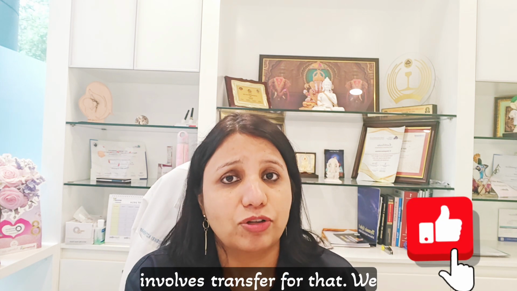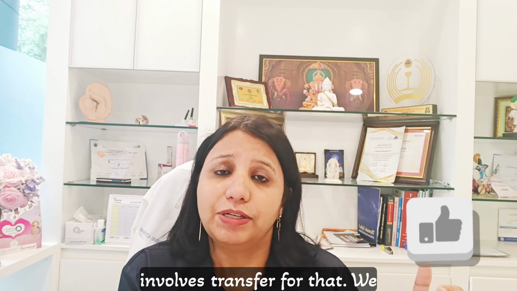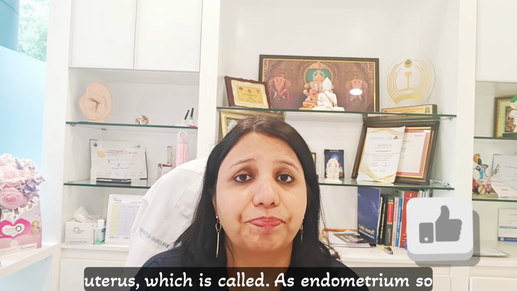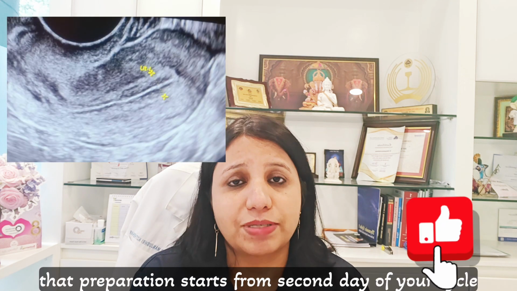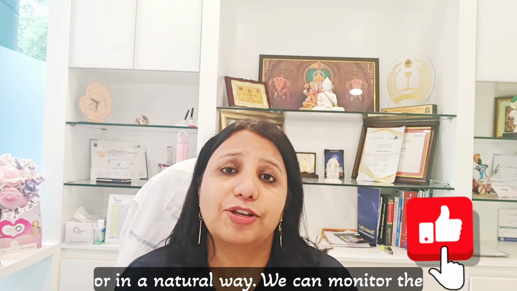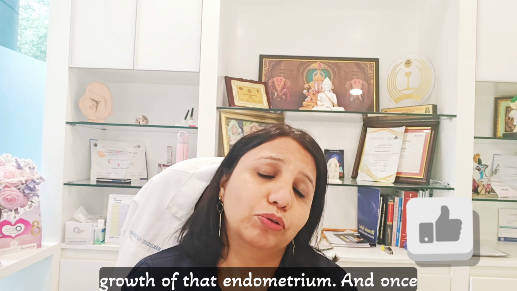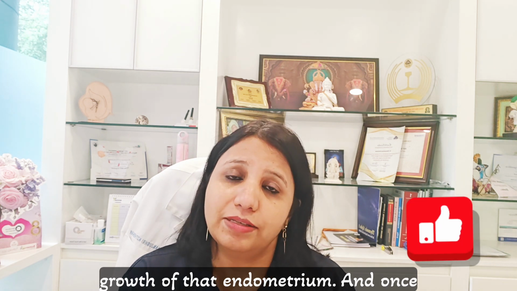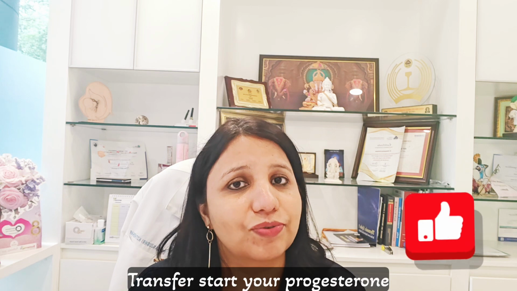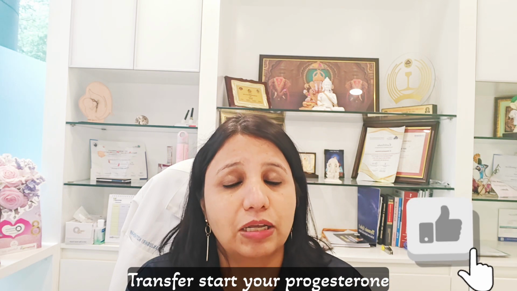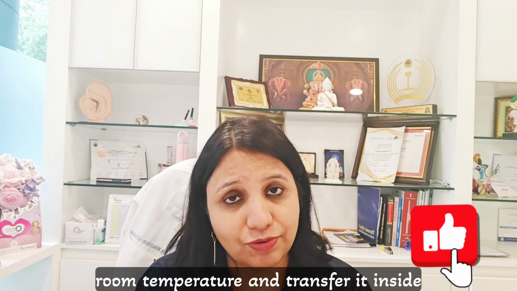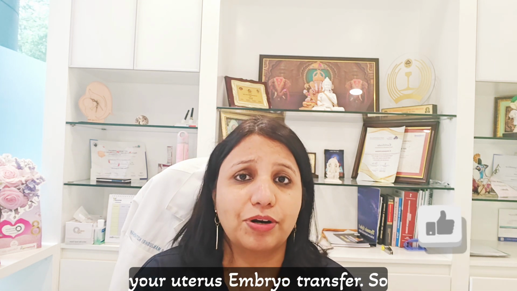The second part involves transfer. For that we need to prepare the inner layer of the uterus, which is called the endometrium. That preparation starts from the second day of your cycle again, either by hormonal tablets or in a natural way we can monitor the growth of that endometrium. Once that endometrium reaches the optimum level, we plan the embryo transfer, start you on progesterone, thaw the embryo, take it back to room temperature and transfer it inside your uterus, the embryo transfer.